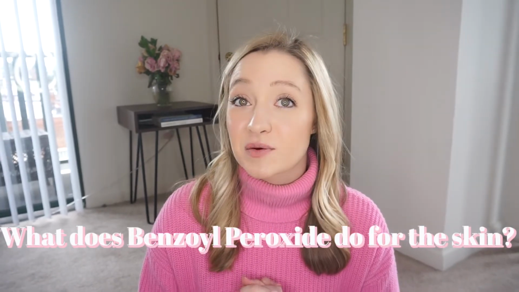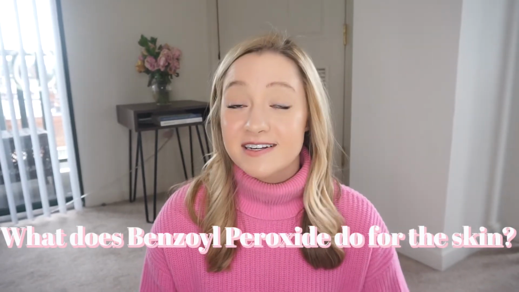So what does benzoyl peroxide do for the skin? First, due to its irritant effect, benzoyl peroxide increases the turnover in your skin cells. Therefore, it causes your skin to peel, and it promotes the clearing of acne and helps the acne that's currently on your skin get over itself, essentially.